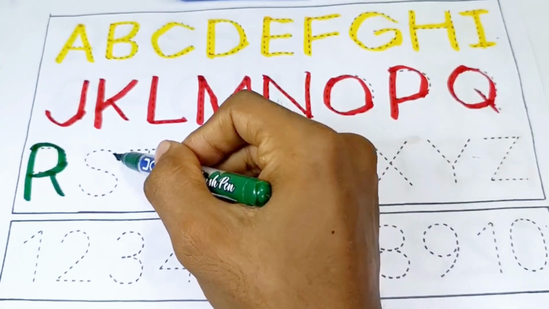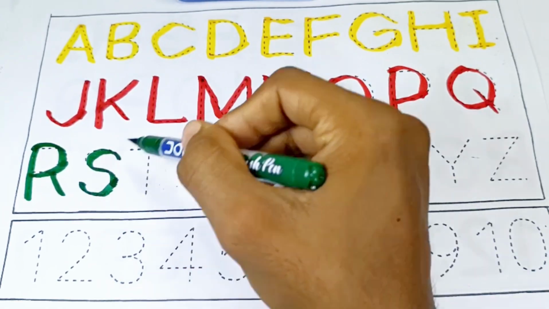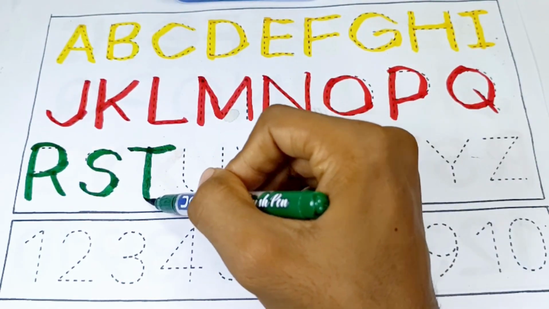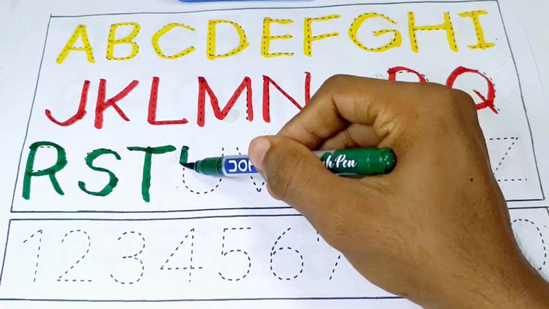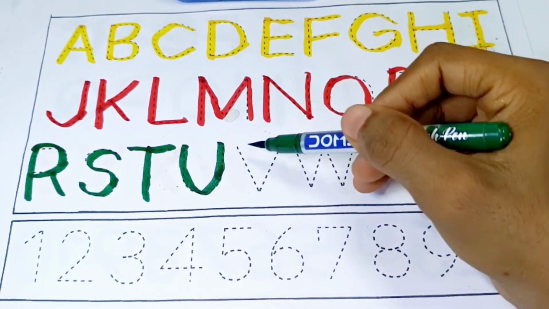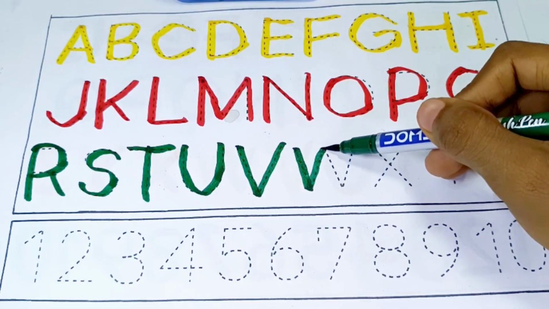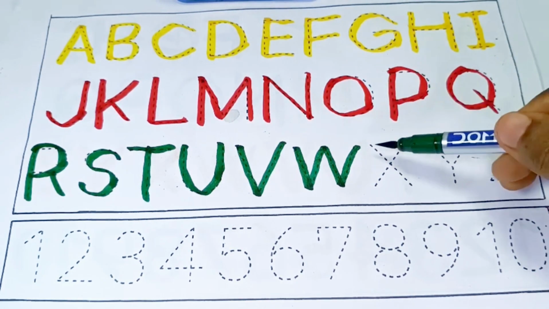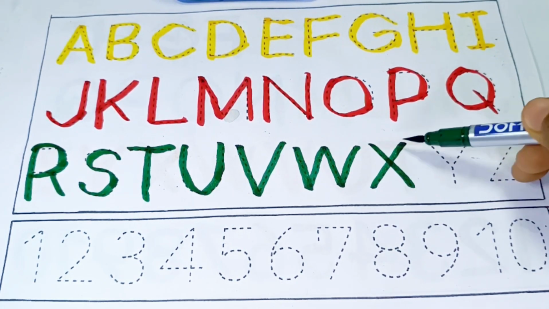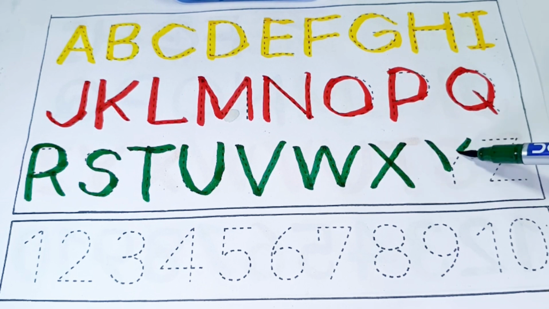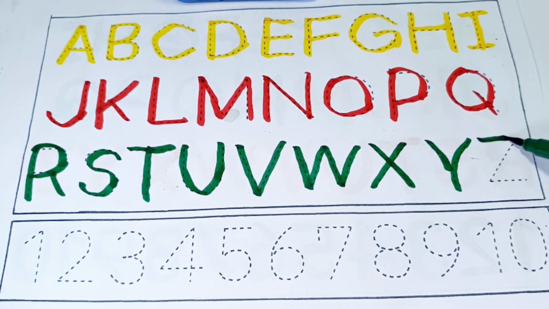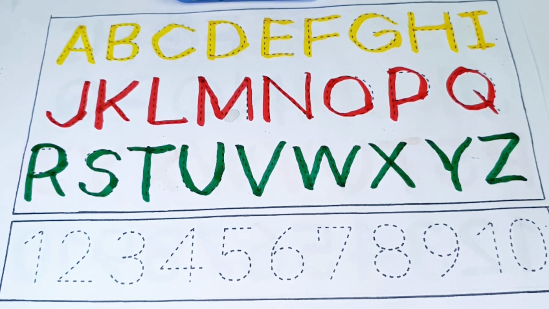R for rose, S for sun, T for teacher, U for umbrella, V for van, W for whale, X for xylophone, Y for yo-yo, Z for zebra. It's now you draw numbers and use blue color.